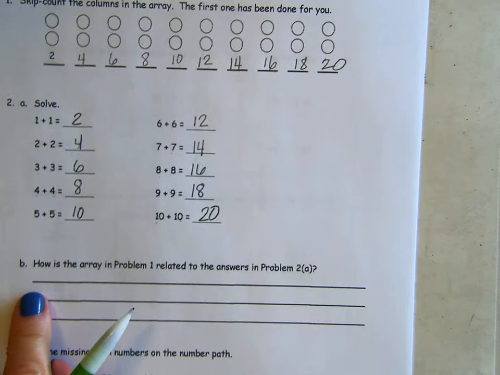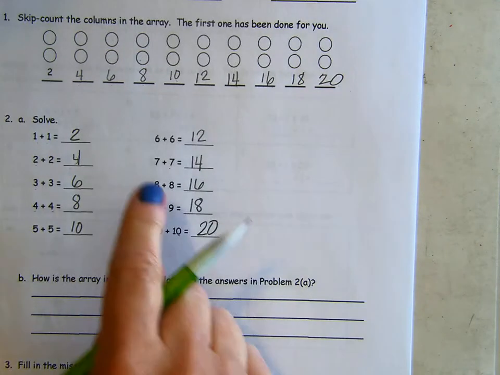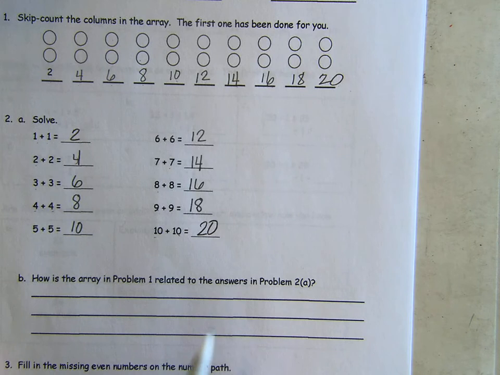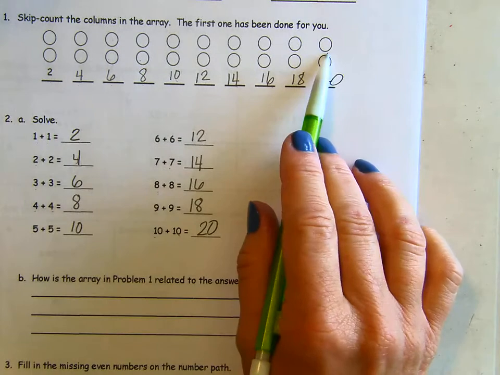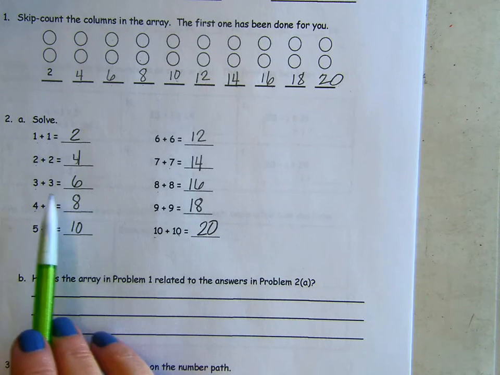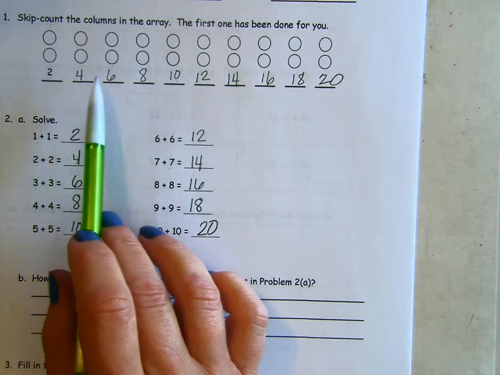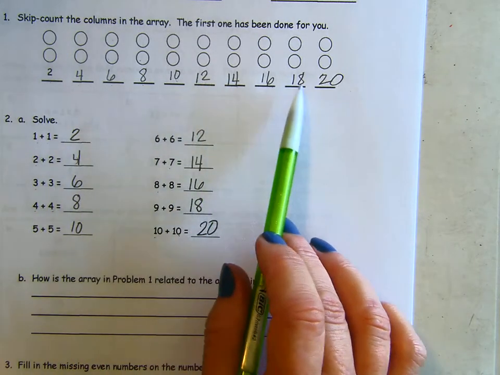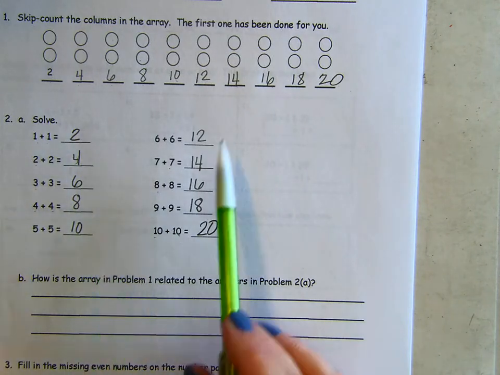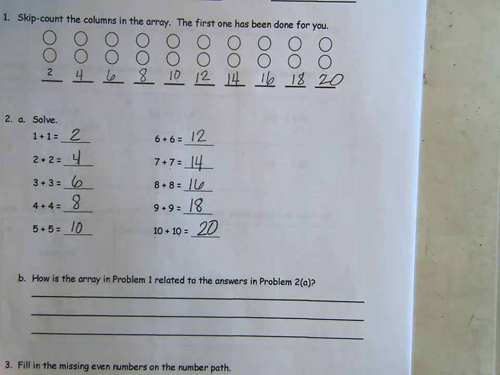So now they want us to say how these are related. How is the array in problem 1 related to the answers in problem 2? So we've got 2, 4, 6, 8, 10, 12, 14, 16, 18, 20. Here we've got 2, 4, 6, 8, 10, 12, 14, 16, 18, 20.